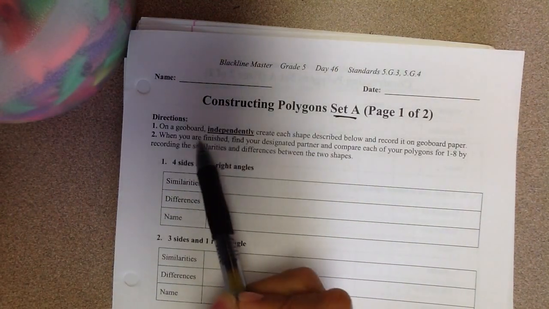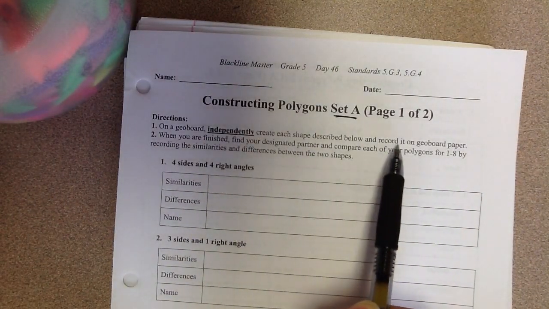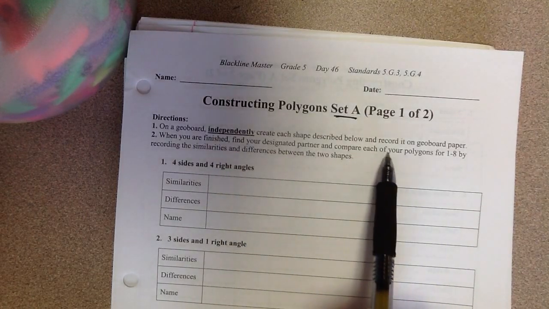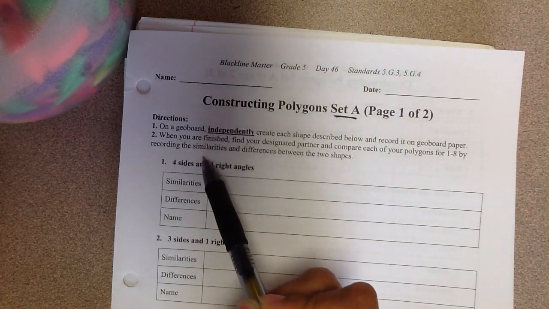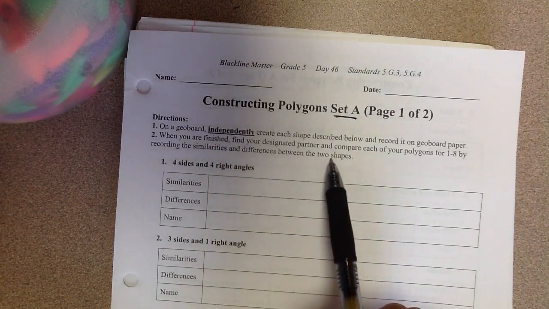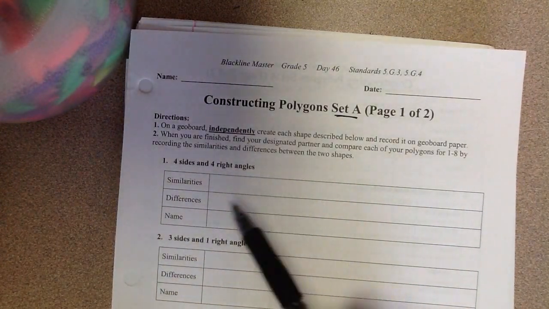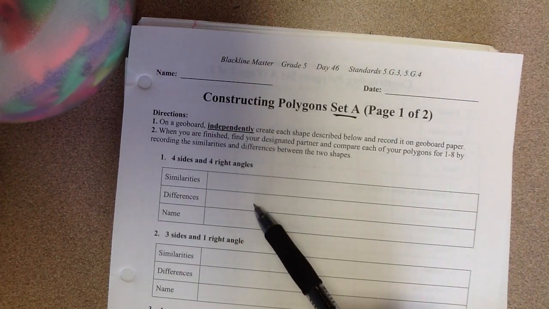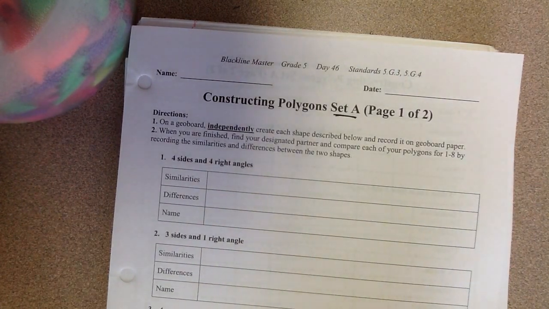Okay, so it says on a geoboard, independently create each shape described below and record it on geoboard paper. When you are finished, find your designated partner and compare each of your polygons for 1 through 8 by recording the similarities and differences between the two shapes. So I'm going to do two different shapes myself instead of having to find a partner. And we're going to talk about similarities, differences, and the names of those two shapes.